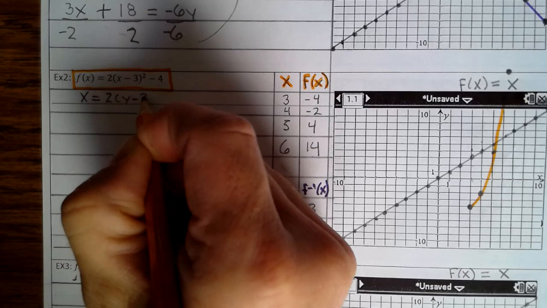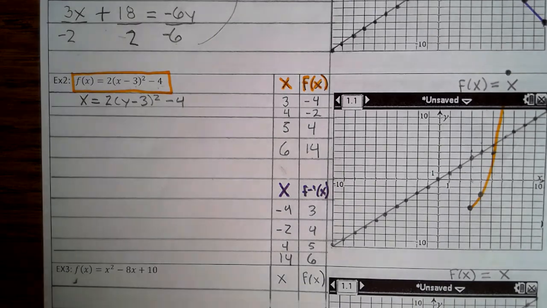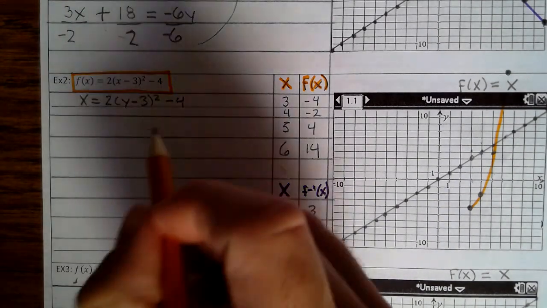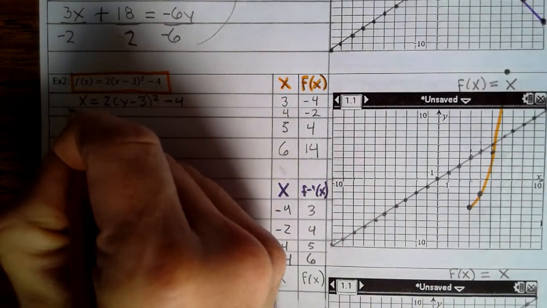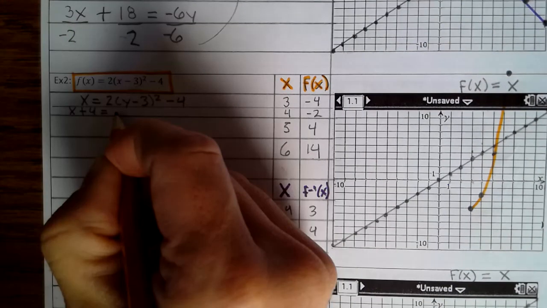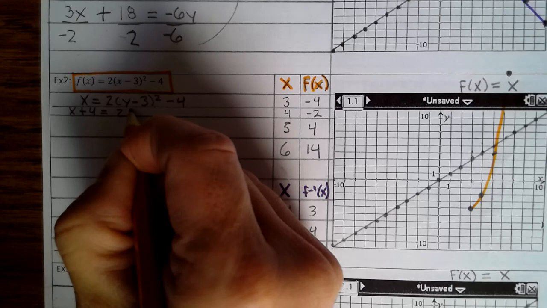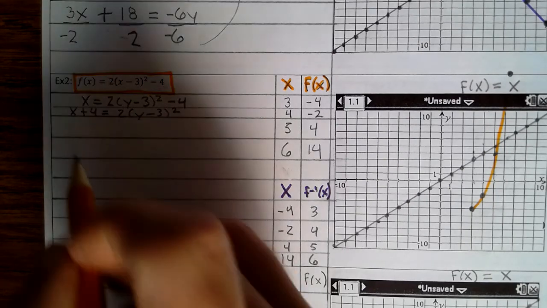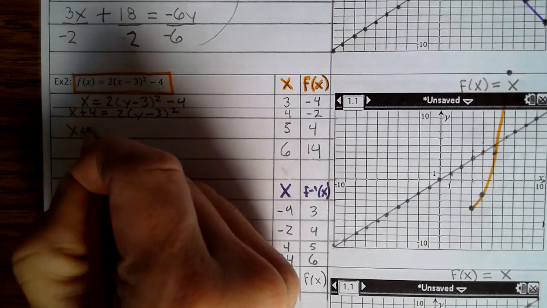Okay, so we're going to add 4 to both sides, so that's x plus 4 equals 2 times y minus 3 squared. Okay, we're going to divide both sides by 2, so that's x plus 4 divided by 2 equals y minus 3 squared.